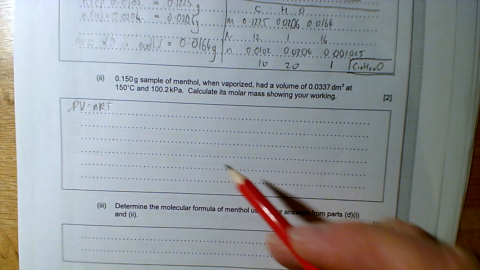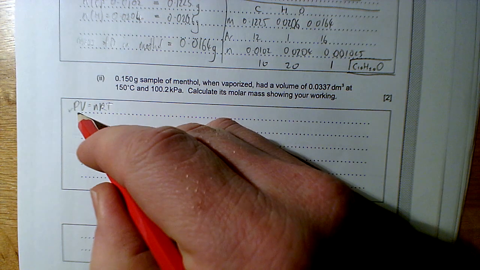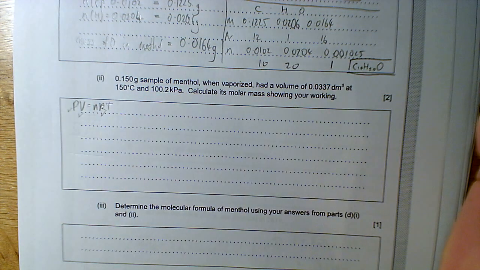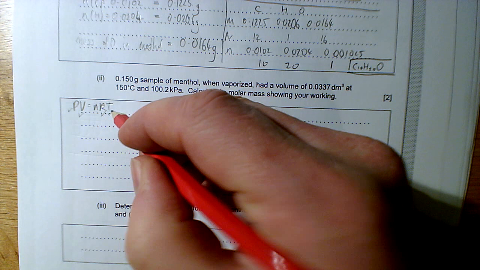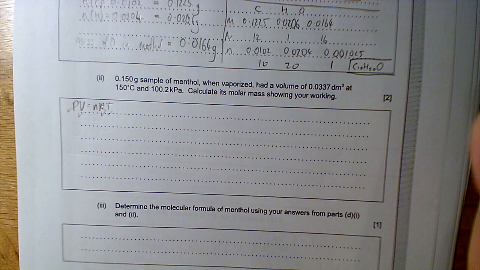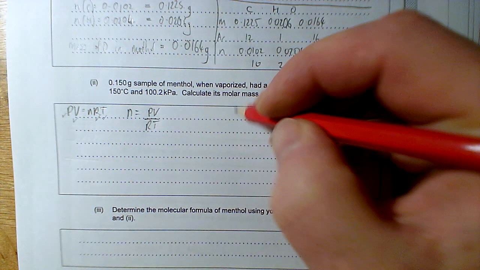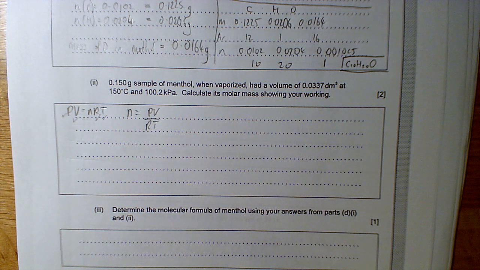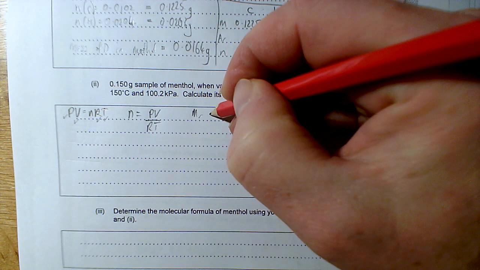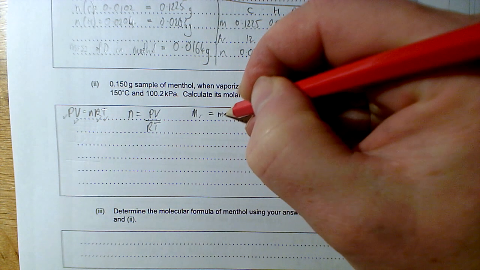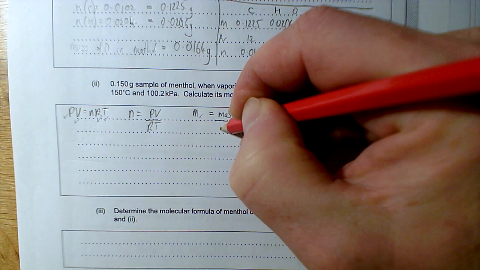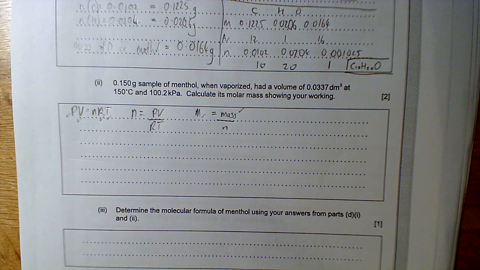So we know the pressure, we know the volume, we obviously know R, because it's the gas constant, and we know the temperature, 150 degrees C, we've got to convert to Kelvin, and we need to work out the number of moles. Okay, if you're not sure what to do, work out the number of moles, and then we have to work out, so let's rearrange that now, n equals PV over RT, and the Mr, of course, is equal to whatever the mass is, which is in the question, which we know, divided by the number of moles, which we're going to work out from PV and RT.